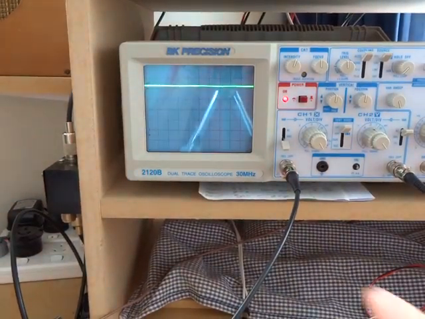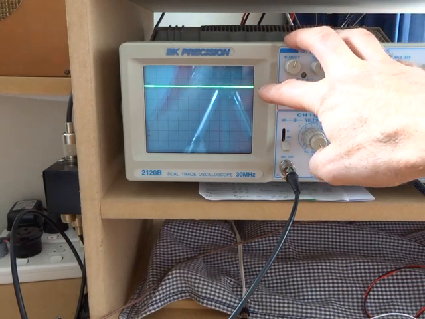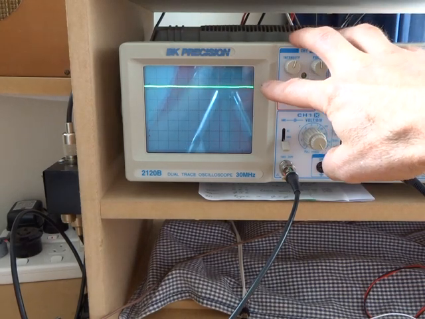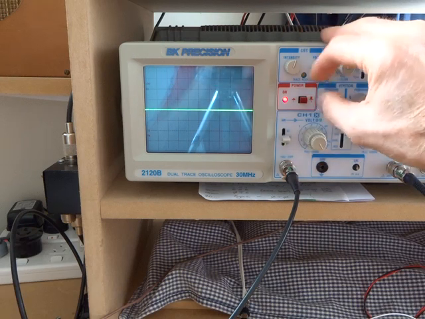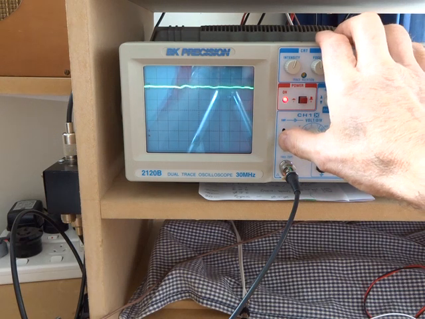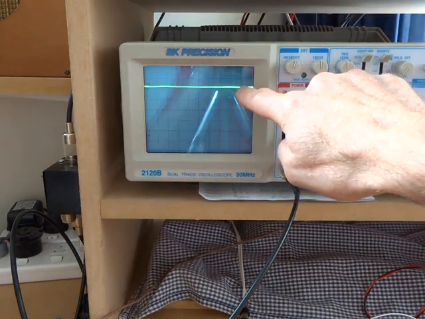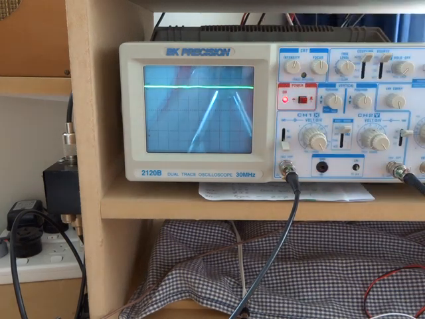At the moment I've got the scope on channel A, scoping the VCC rail for that small Class A amplifier. If I make sure that's on 0 and then go to DC, we can see there the DC with the amplitude modulation varying that DC level.